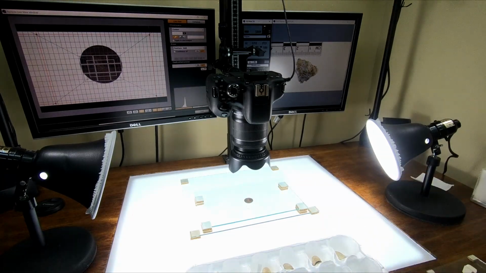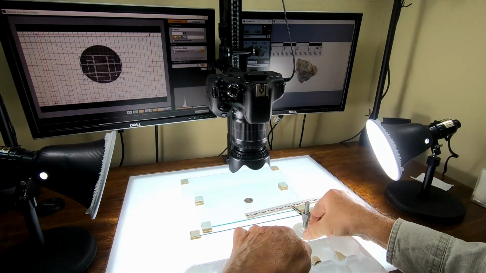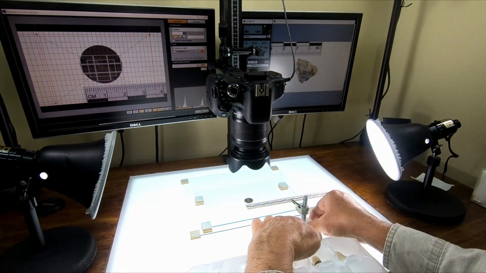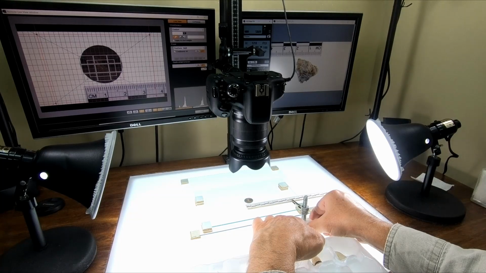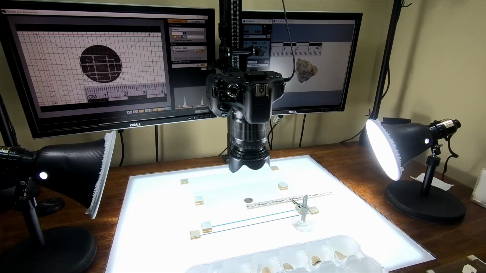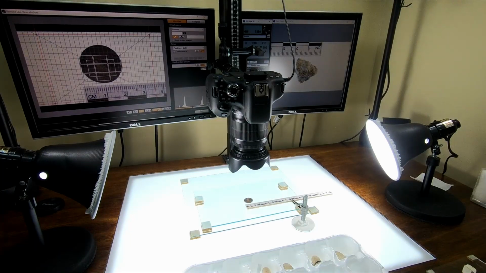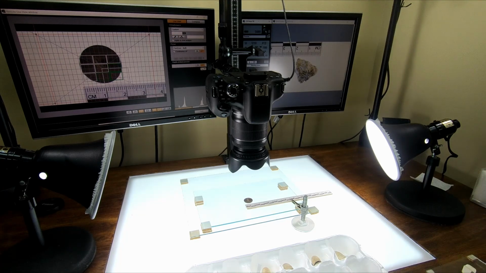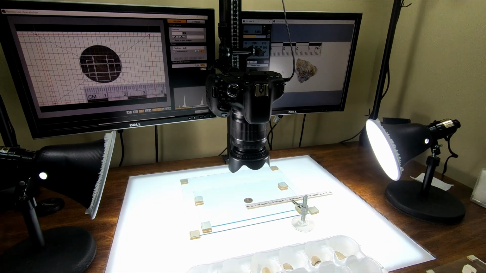Put my scale at the right height. And here we go. So about right there. So that's side 1.